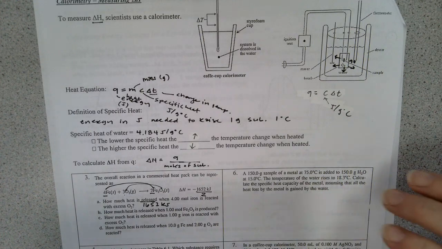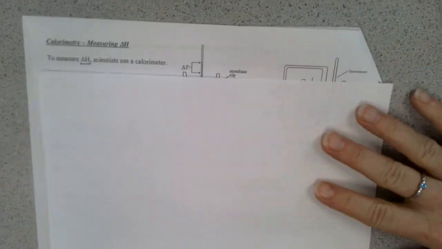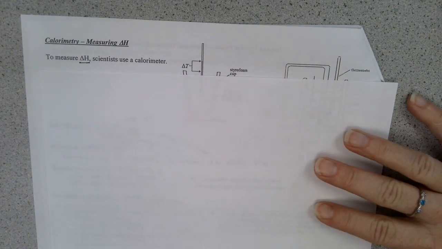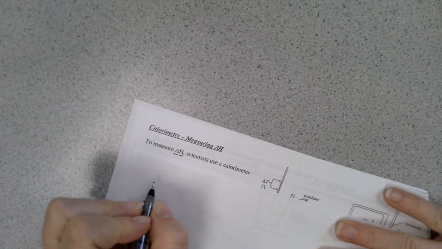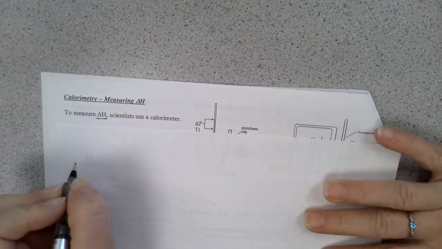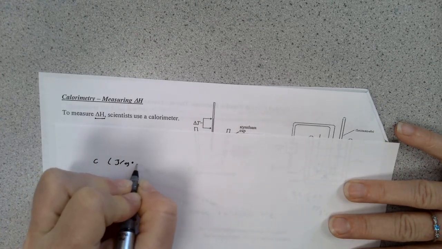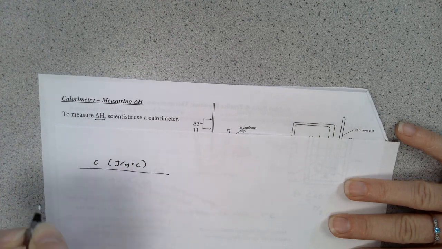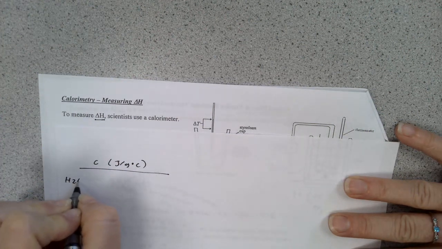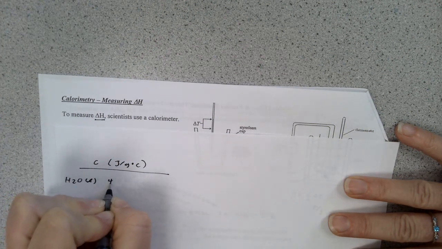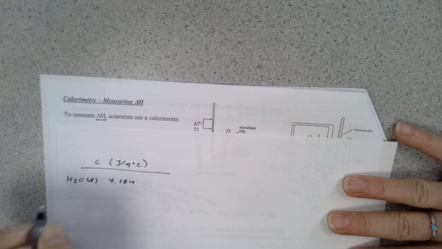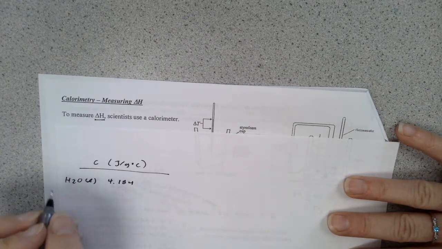Okay, before we begin the next problem, I need to write down some specific heat values, so we'll have it as a reference. This is the type of stuff you'd be given on a question, so I want to just put it on the board. Specific heat, in joules per gram degrees C, of these different substances. For H2O liquid, we just said it was 4.184. Some people do use 4.18.